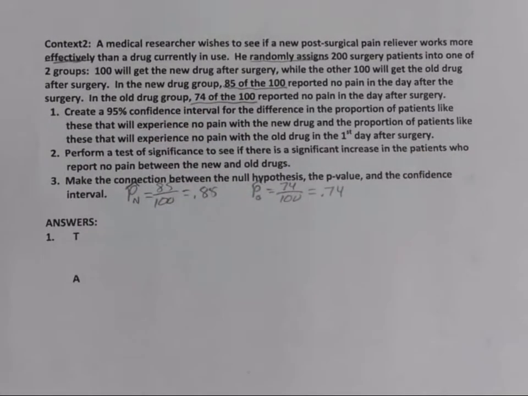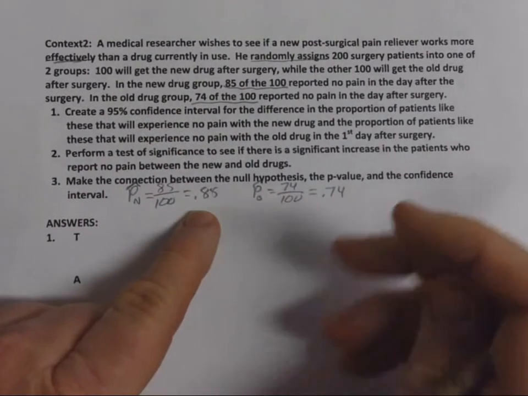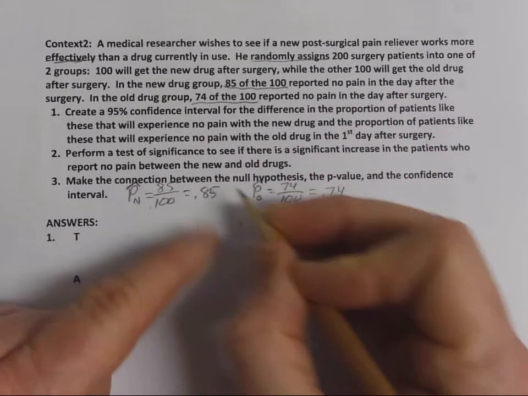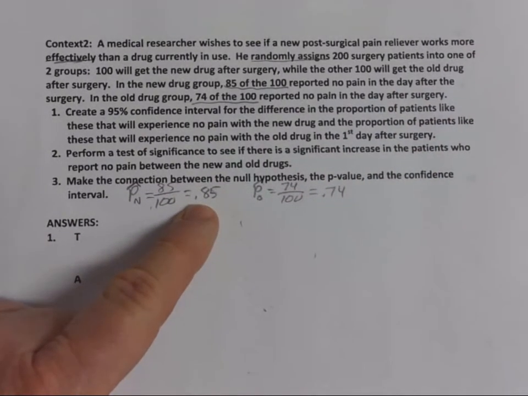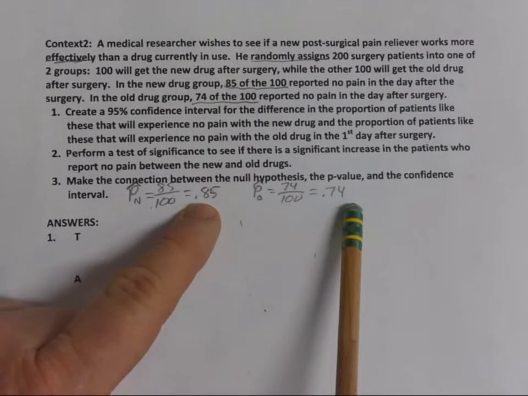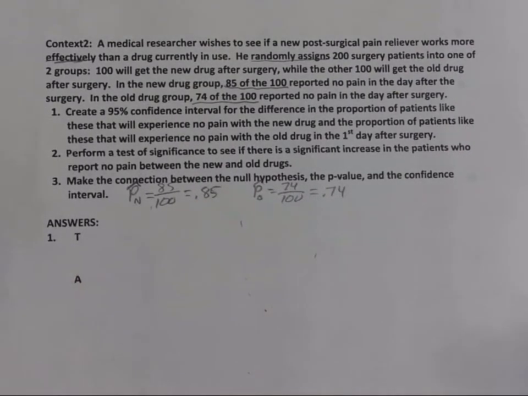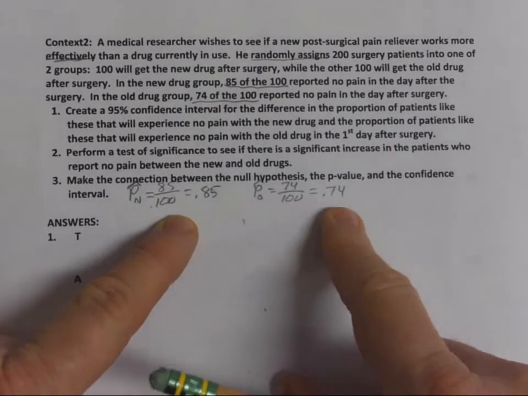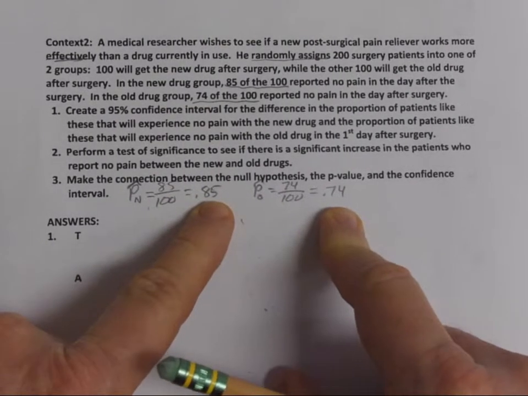So the premise of this is that, in this sample, certainly more of the new group reported no pain in the day after surgery. So it appears to be better than the old one. But is it so different that it's beyond sampling variability, beyond just random chance? In other words, it's plausible that if we did it with 100 more patients like each of these, we would get 80% here and 74% here or something like that.